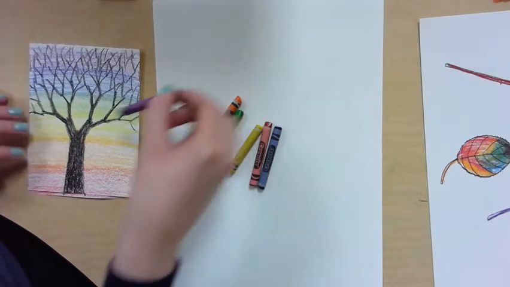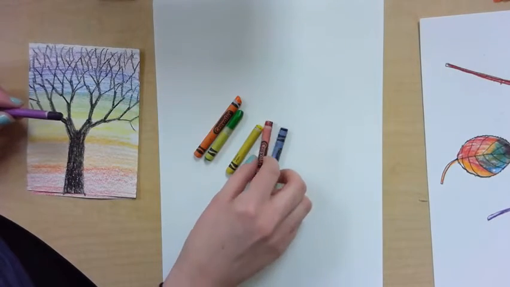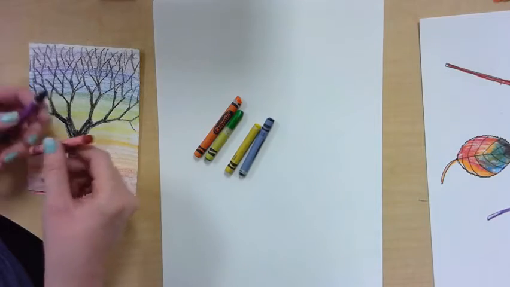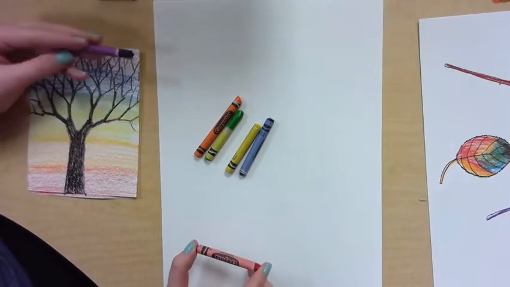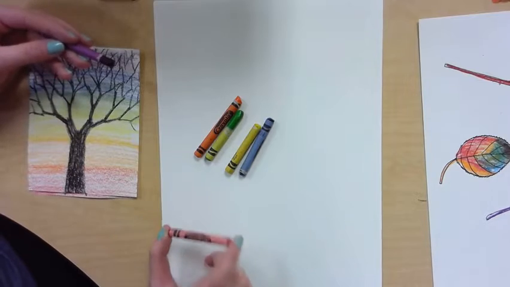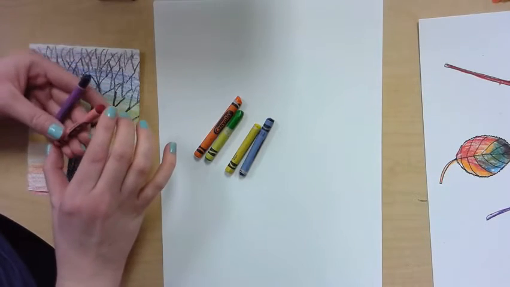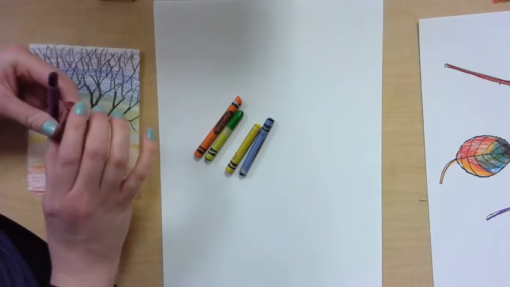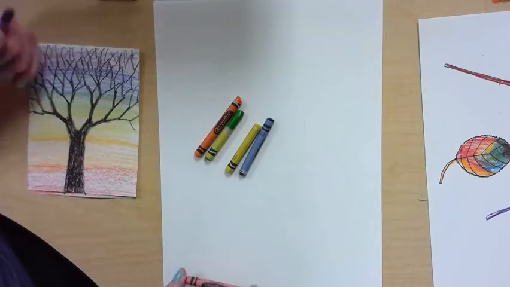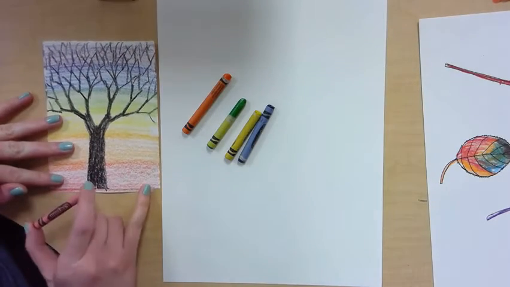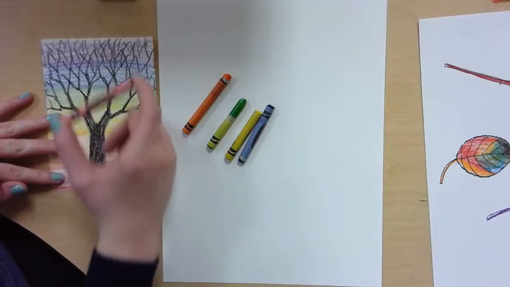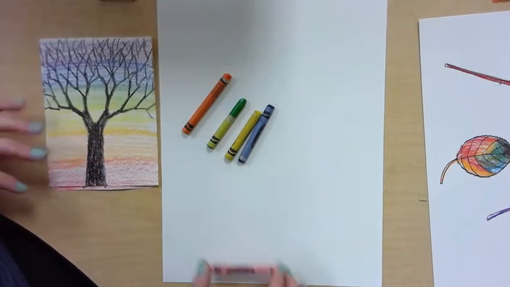So I'm going to put these crayons in rainbow order. Sometimes rainbows you'll start with red, sometimes you can start with purple, but you can really start with any color in between as long as you have them in the correct order. So I like to have my rainbow sky with the red on the bottom. That way it looks like a sunrise or a sunset.